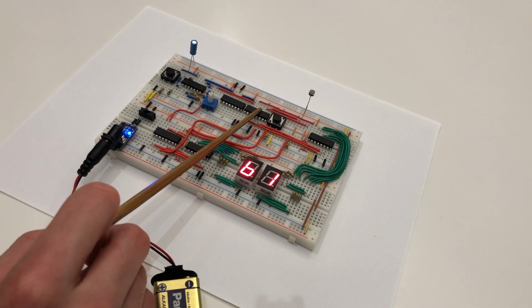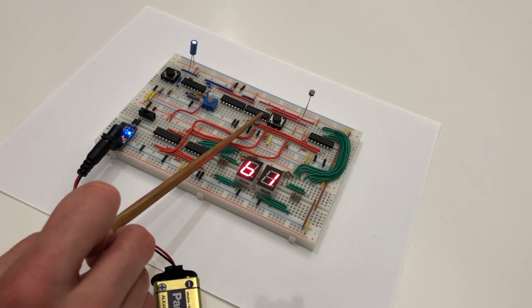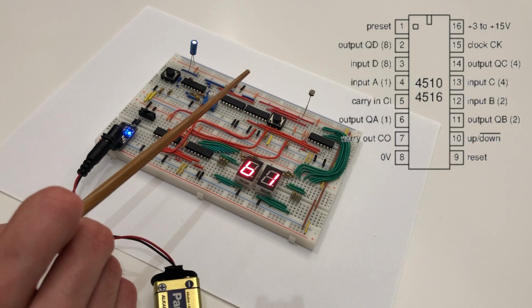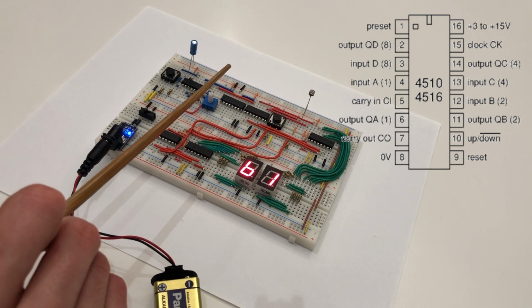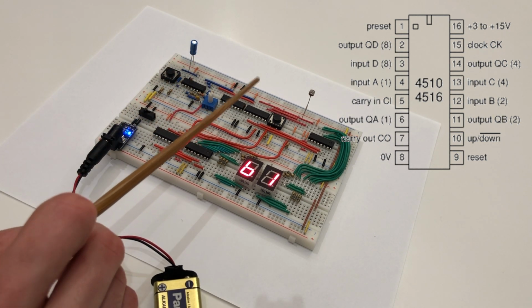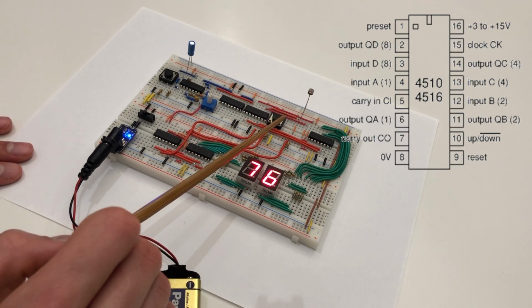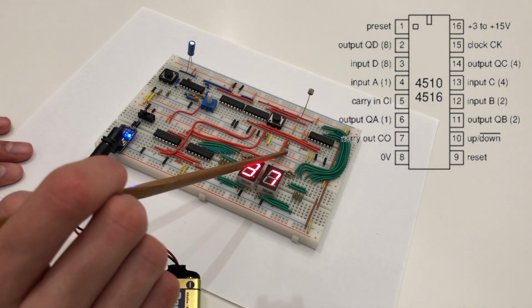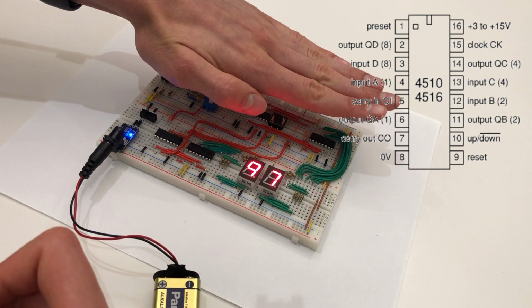The 4510 counts each rising edge of the inputted clock signal and presents the count as a binary number on its output pins. It counts from 0 to 9, then resets. Up/down, reset, carry-in, and preset pins should all be conditioned for regular use. The up/down input determines the direction of the count. A high signal will make it count up, and a low signal will make it count down. In this circuit, I connected an LDR to the up/down pin. One side is connected to power, and the other side is connected to ground through a resistor. So if I cover the LDR, it will count down.